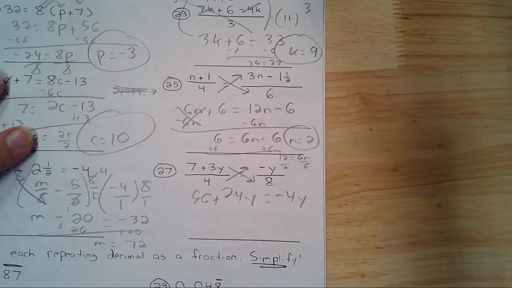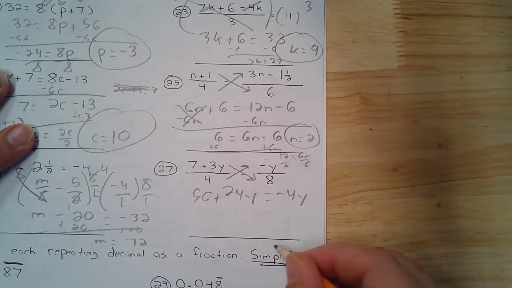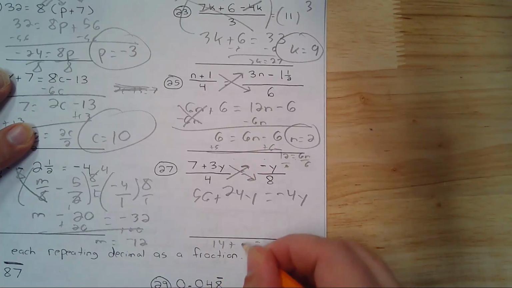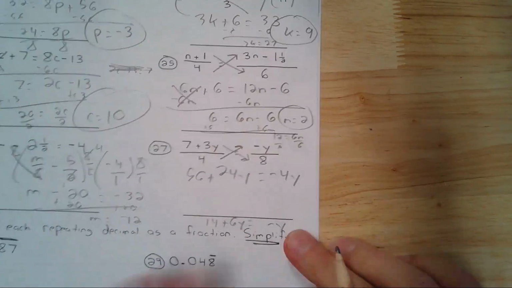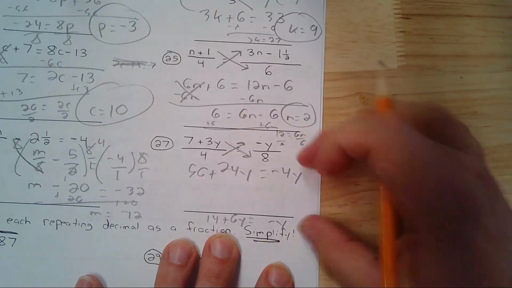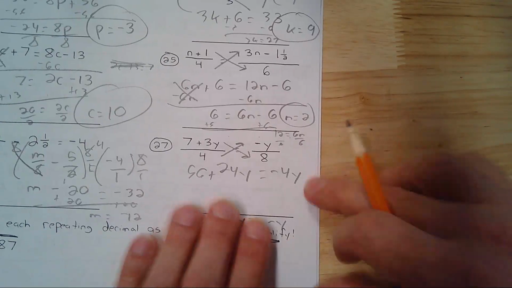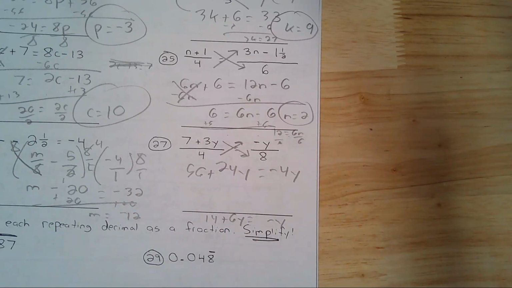Literally, if I multiplied by 8, my equation would have just been negative y equals 14 plus 6y. This would be my equation if I use cross products. Both of them will get me the same final answer.